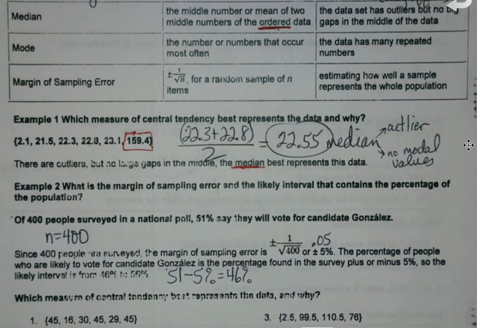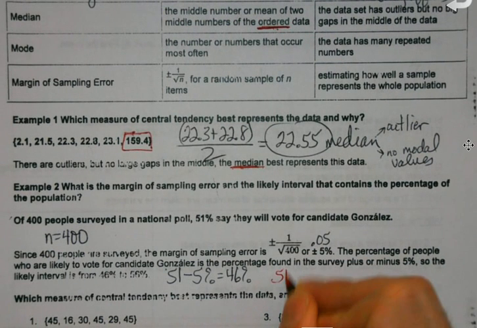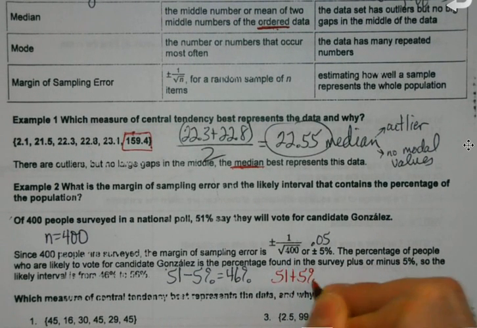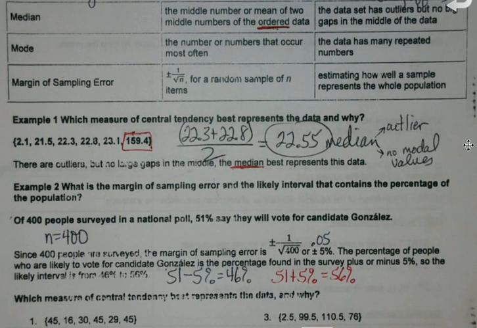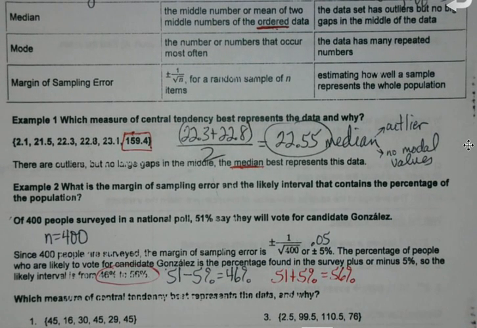So it could be as low as 46% of the people really are going to vote for him, but it also could go the other way, 5%. So my likely interval would be somewhere between 46 and 56%.